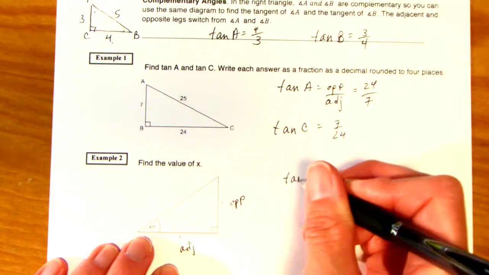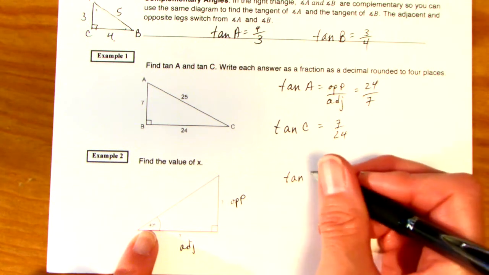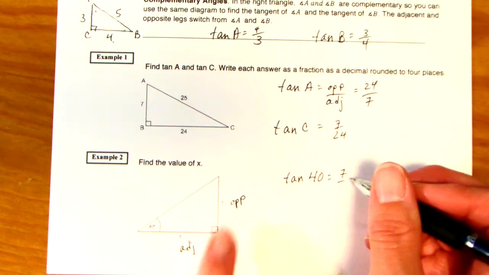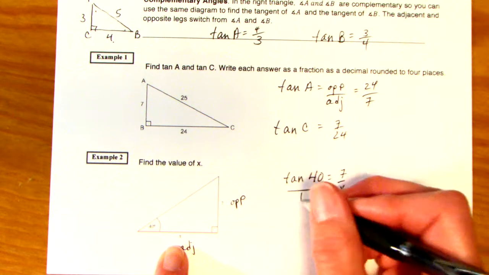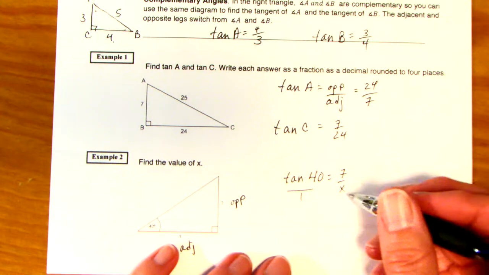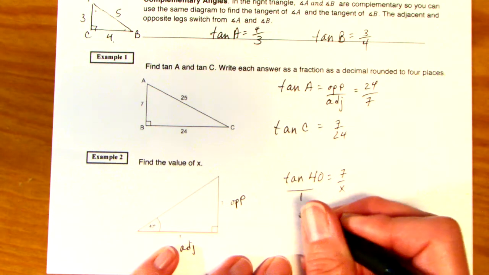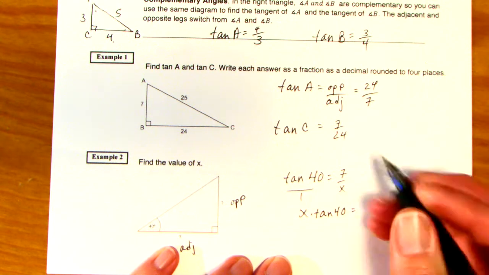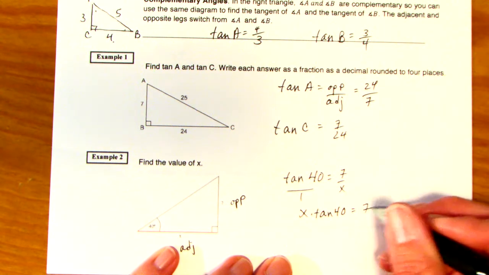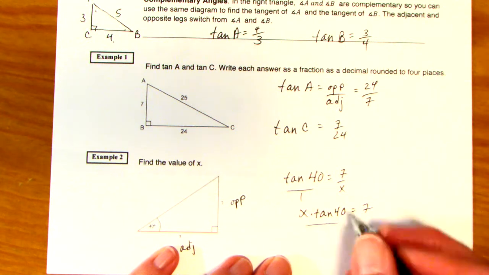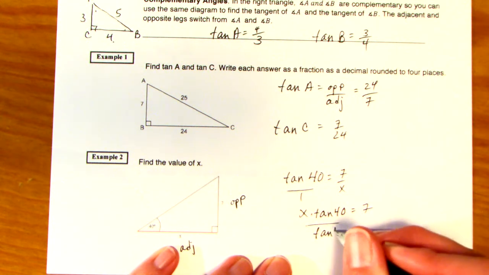So, tangent of my angle A, tangent of 40, is equal to 7 over x. Notice I put tangent of 40 over 1, so I have a proportion. In order to solve, cross multiply. So x times tangent of 40 is equal to 1 times 7. And I need x by itself. It's being multiplied by tangent of 40. So I'm going to divide both sides by tangent of 40.